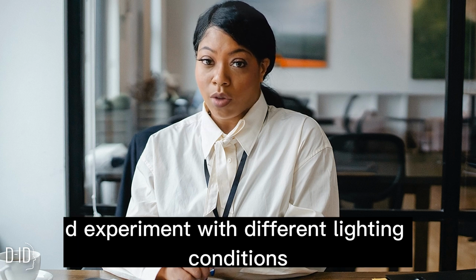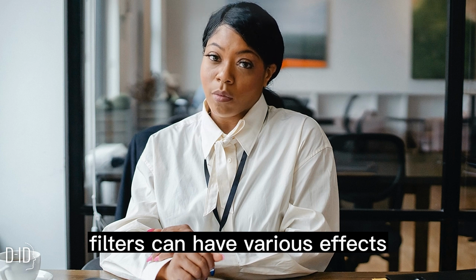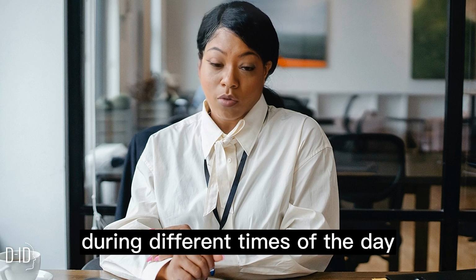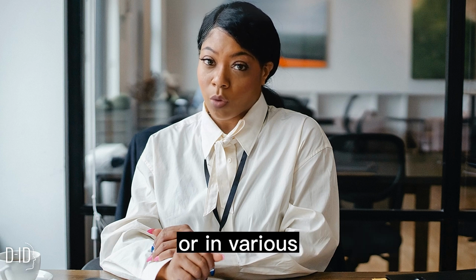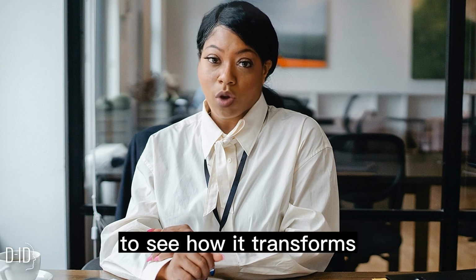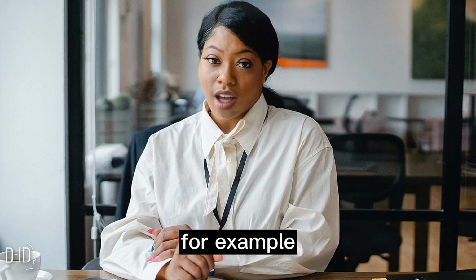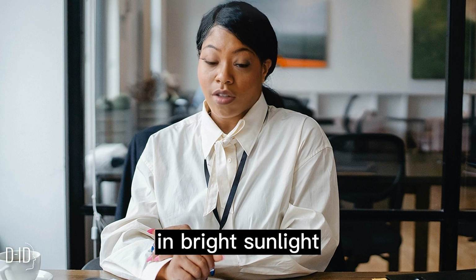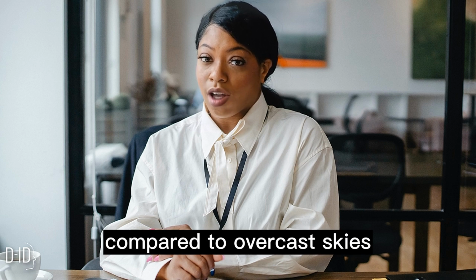D. Experiment with different lighting conditions. Filters can have various effects depending on the lighting conditions. Try using filters during different times of the day or in various weather conditions to see how it transforms your images. For example, a polarizing filter may produce different results in bright sunlight compared to overcast skies.